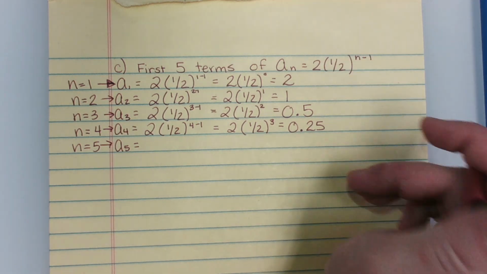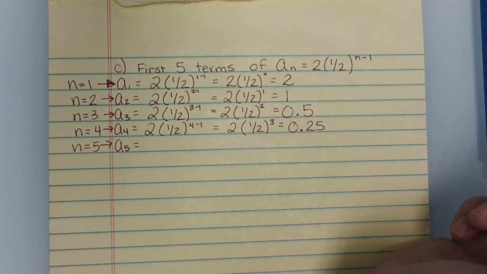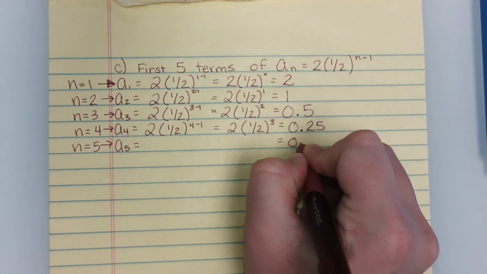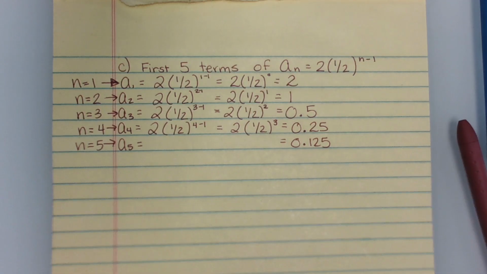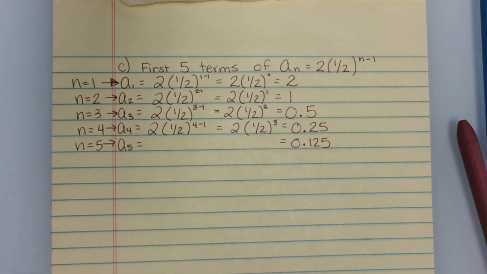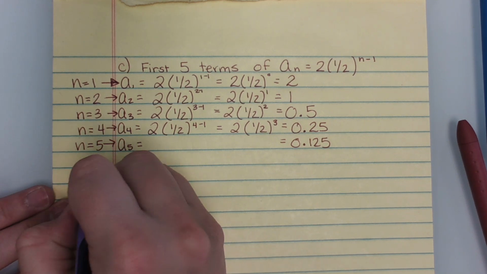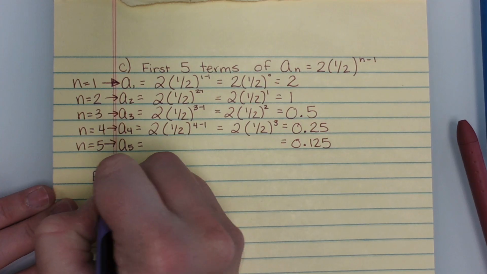Could I just start dividing by 2 and get the number rather than put in the entire big formula? Yeah. 0.125. So, sometimes you'll see that. Sometimes you'll see this question.